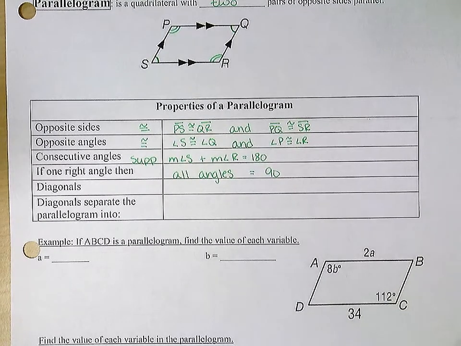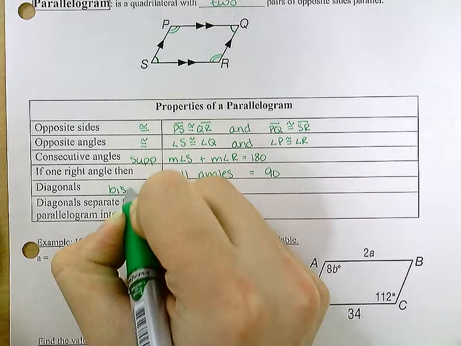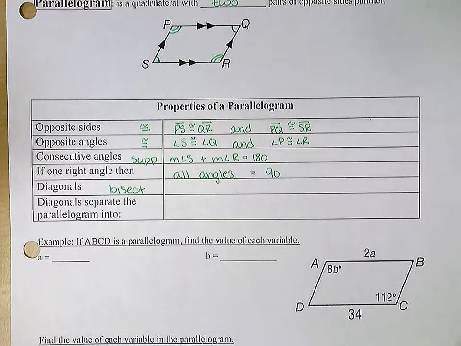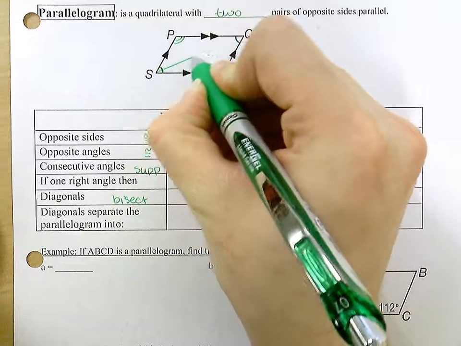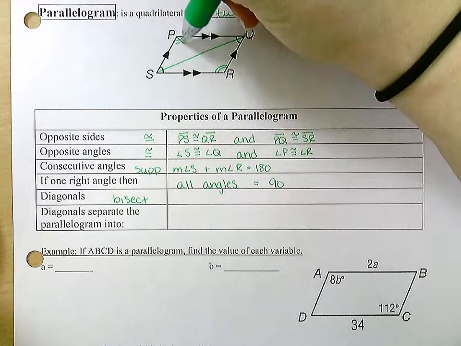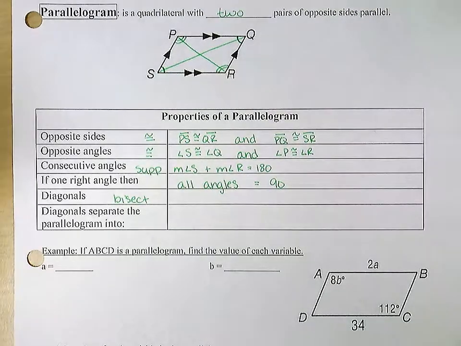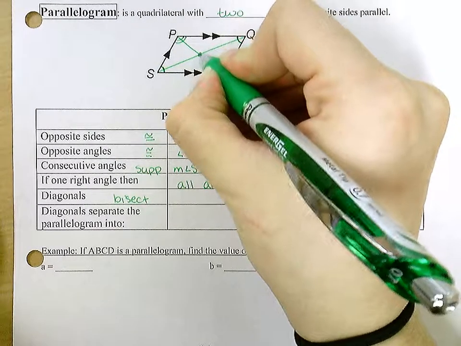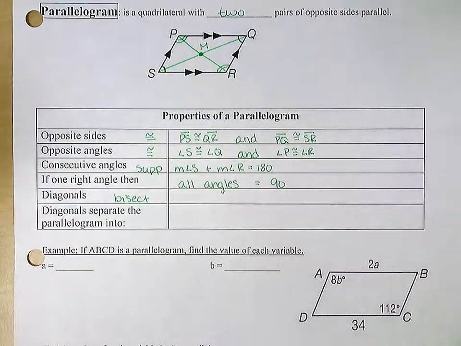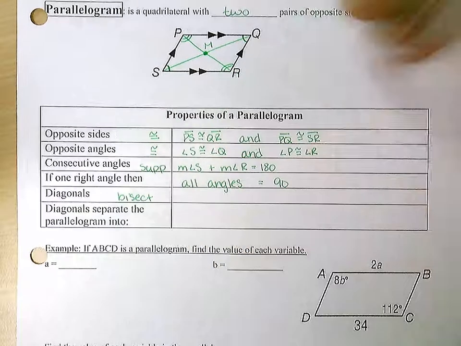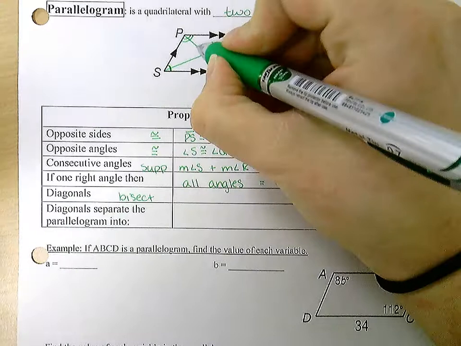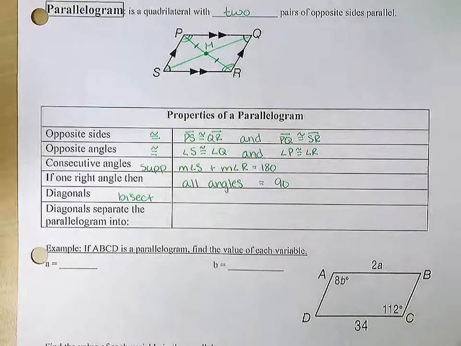Our next property has to do with our diagonals. If you were to draw in the diagonals from each vertex, they would bisect each other. So your diagonals bisect. In my picture here, if I draw in both of my diagonals, they meet at this point. I'm just going to call it M, meaning diagonal SQ bisects diagonal PR, so each of these pieces will be congruent to each other.